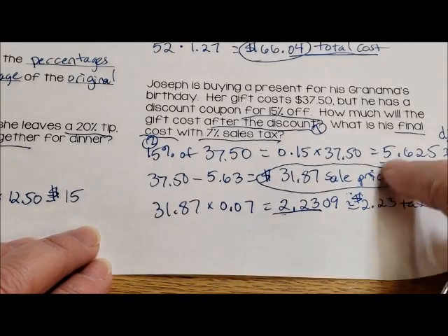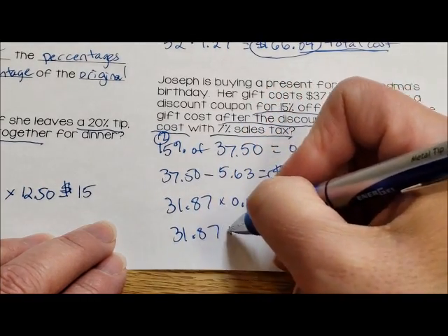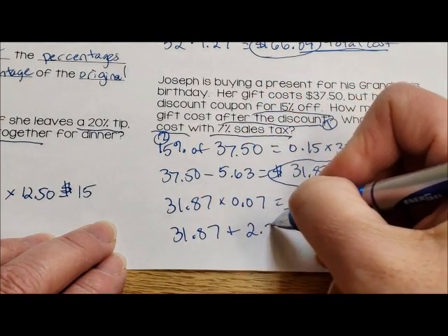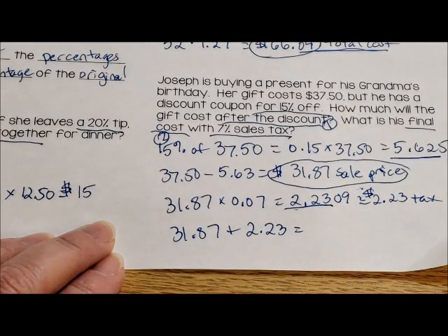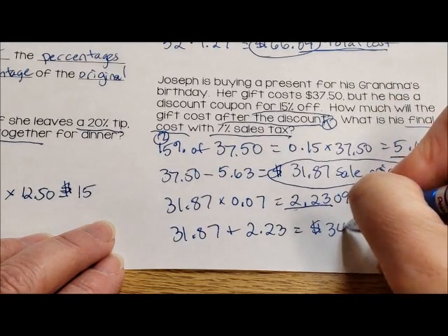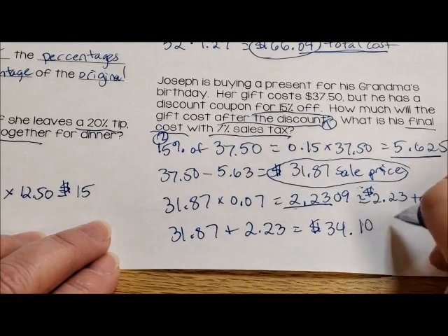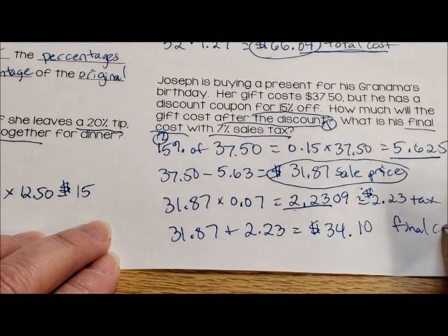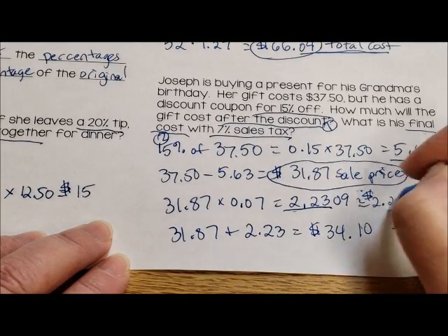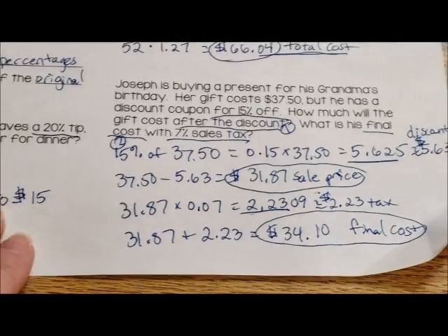That's how much we need to add to the sale price, because we have to add that on. And so when I do that, I get $31.87 plus $2.23 gives me a final total of $34.10, and that is my final cost, or his final cost, after the discount, including sales tax.